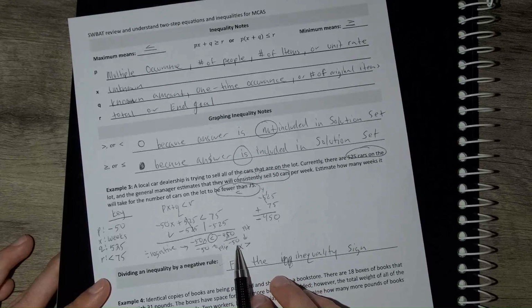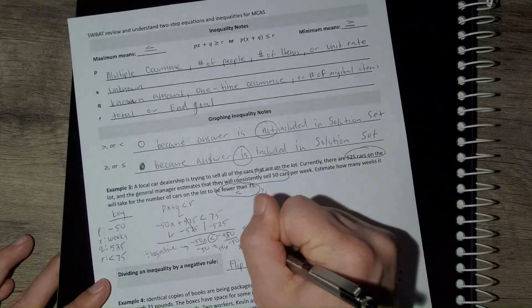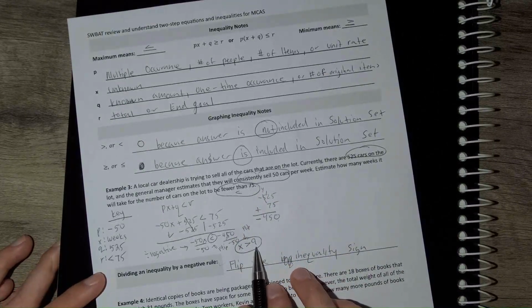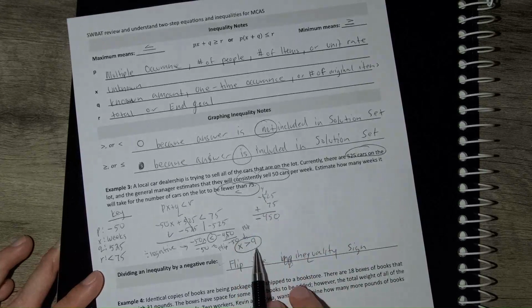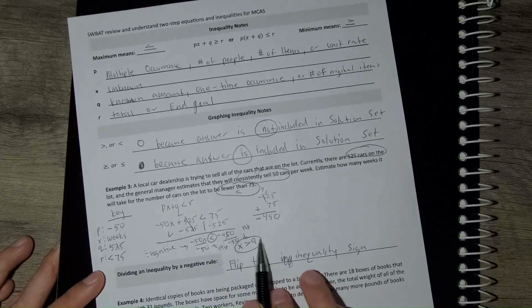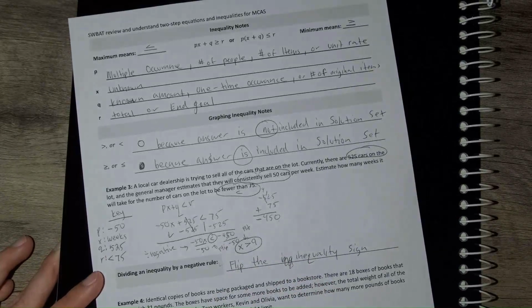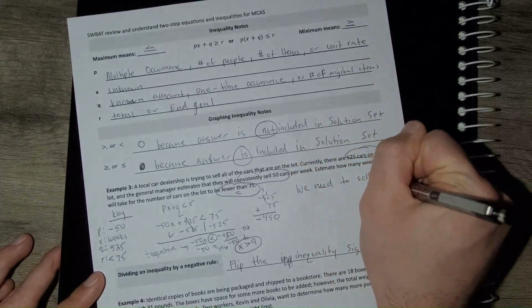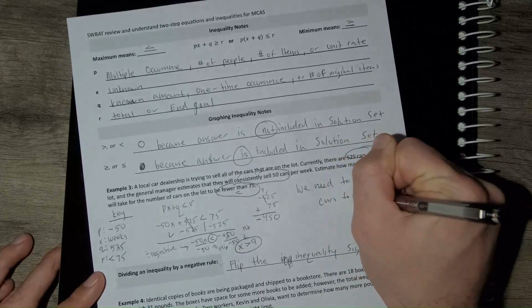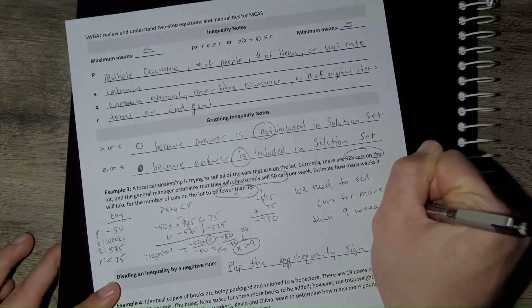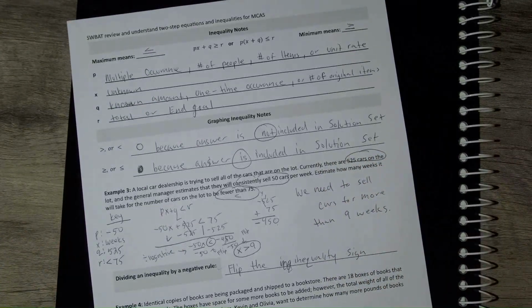A negative divided by a negative is a positive, which means we need to sell cars for more than 9 weeks. And this makes sense, right? Because if you're selling cars, you can't sell cars for negative weeks. Also, you can't sell cars for fewer weeks, so it makes sense that we had to flip the sign here. So here our sentence frame is we need to sell cars for more than 9 weeks. Remember, explaining your work is important on MCAS, and let's move on to example 4.